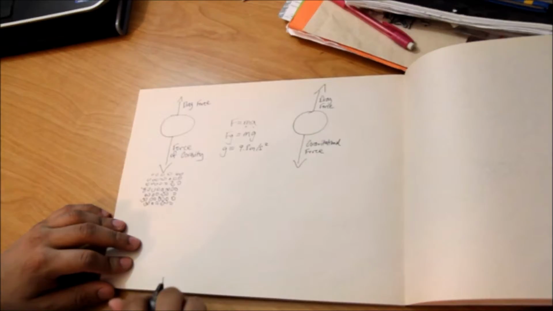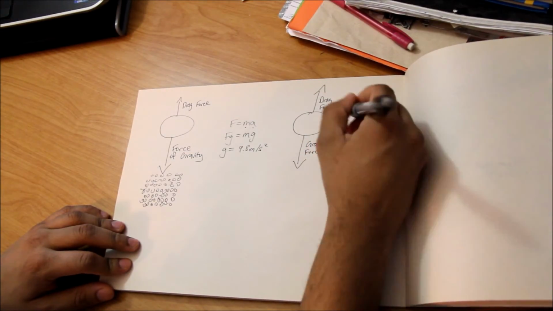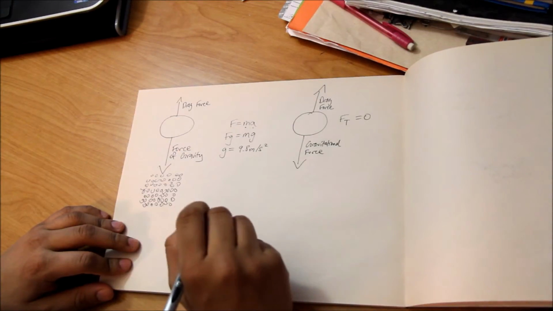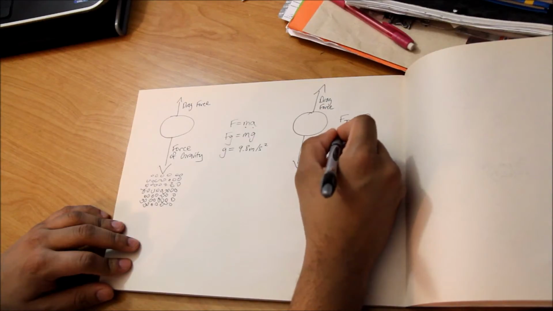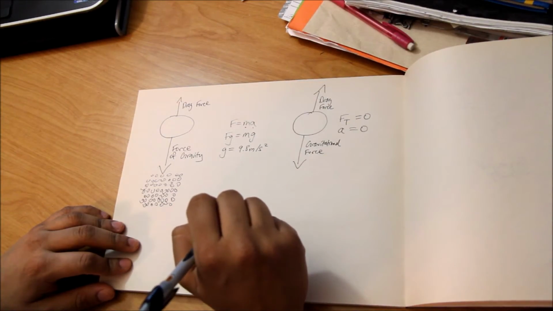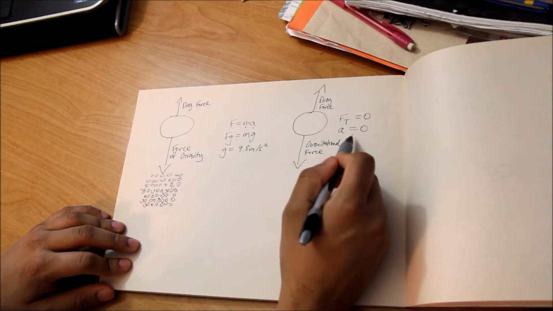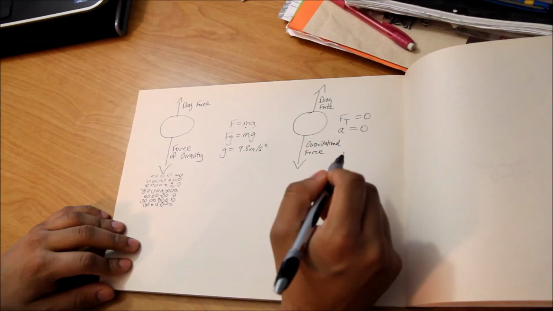When two forces are in opposite directions but equal in magnitude, they cancel each other out. This means that our total force is going to be zero. And when our total force is zero, that means our total acceleration is also zero. Now, when acceleration is equal to zero, that means the velocity is going to be constant.